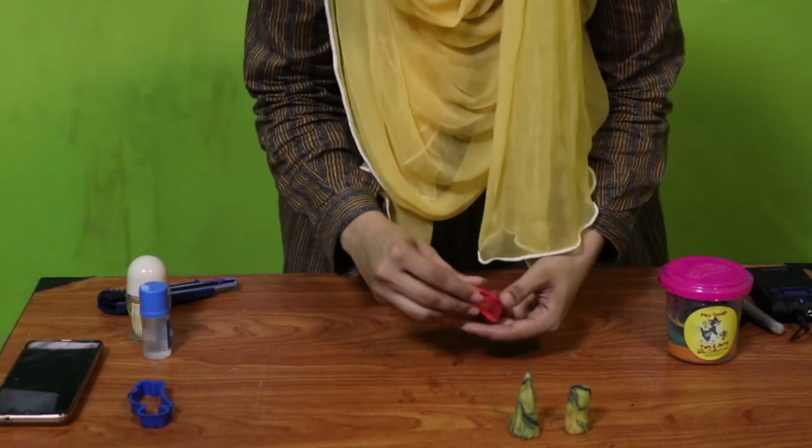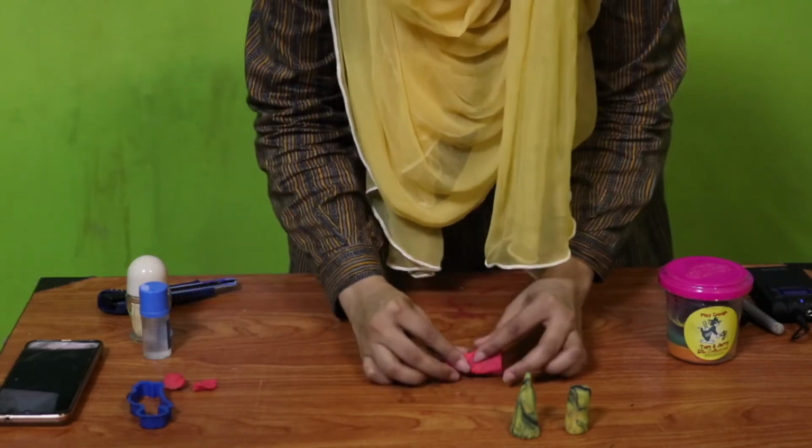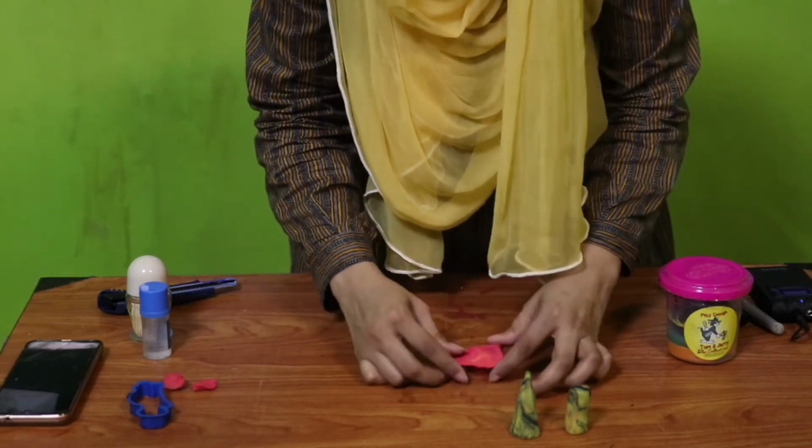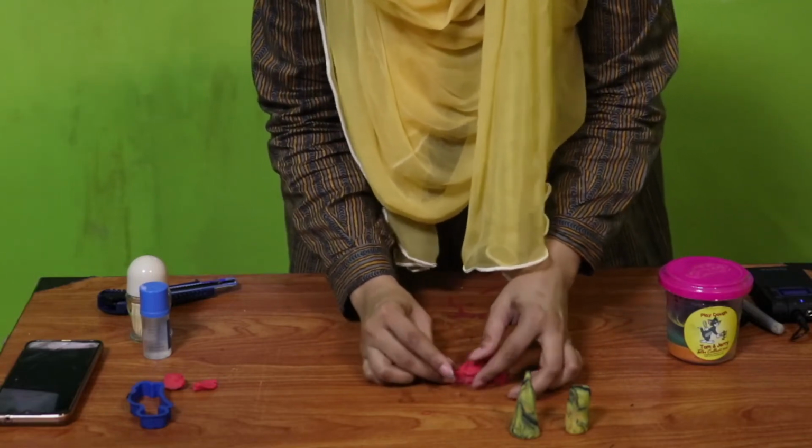Like this. I will take a part off, because it has become very much elongated. You have to make a small sphere, not a very big sphere.